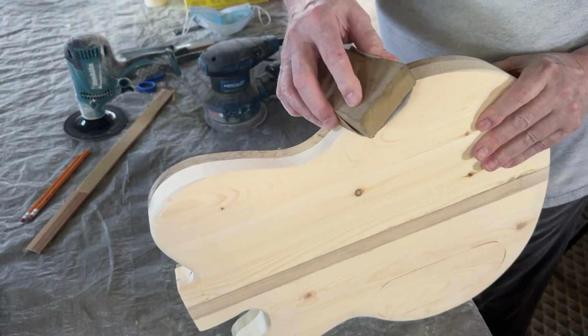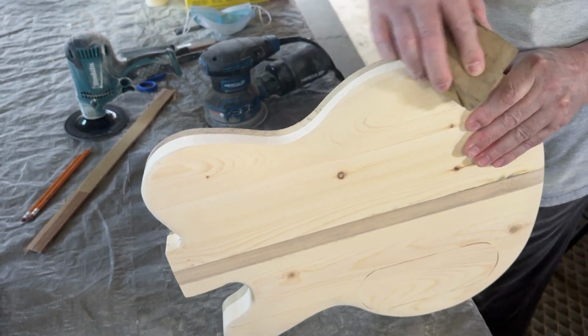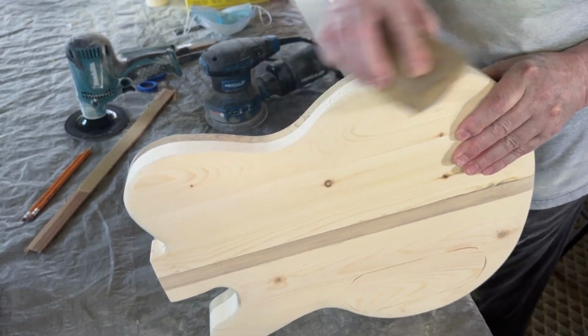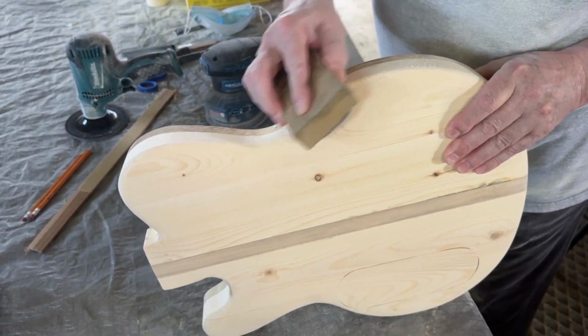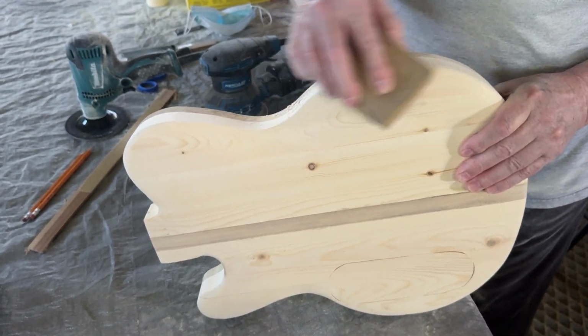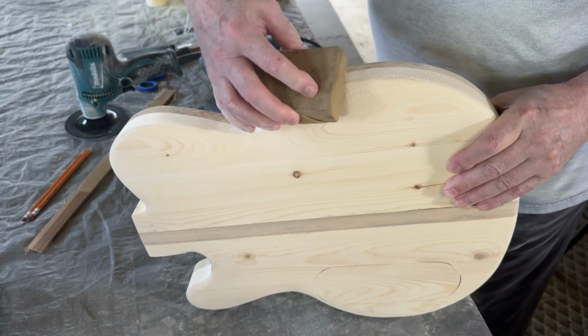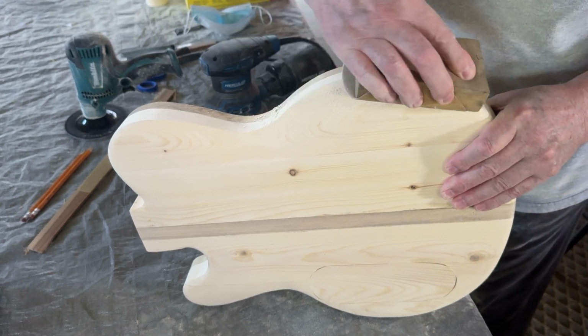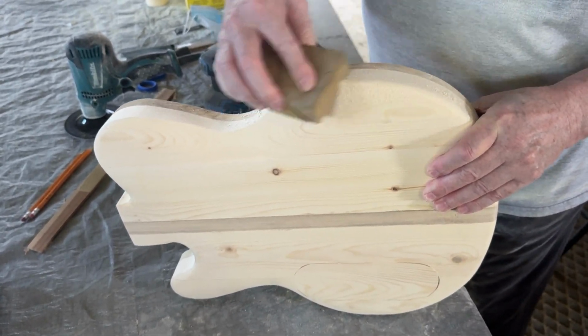No, I'm fine. So what we do is just start sanding that to get that contour of that round over back in it. And why I like using sanding sponges is because it bends with your body there. And it's a lot better than using your fingers.